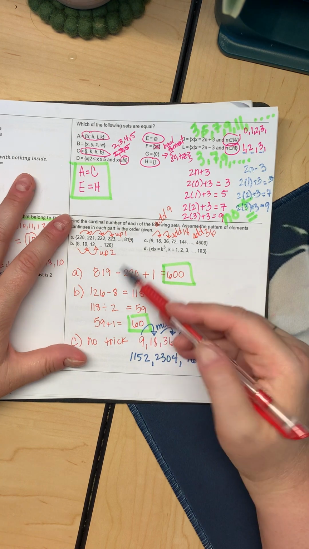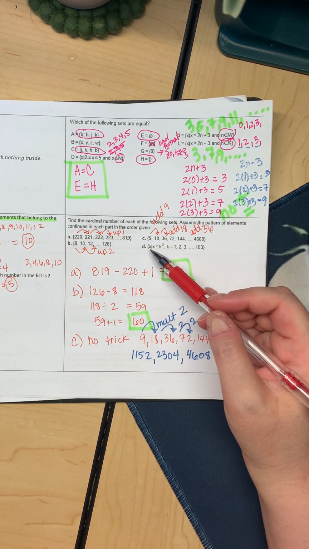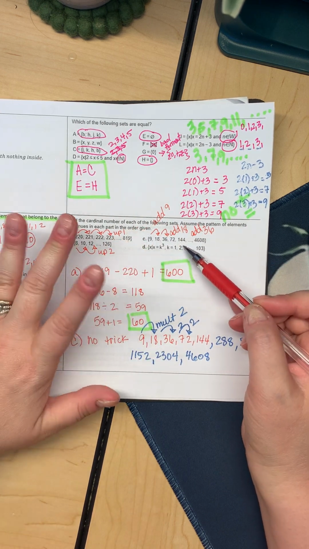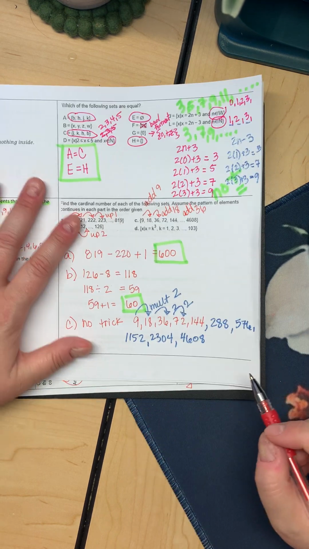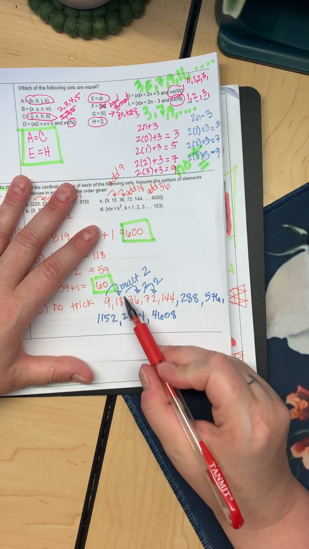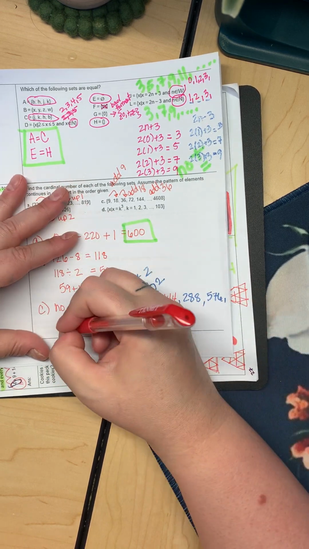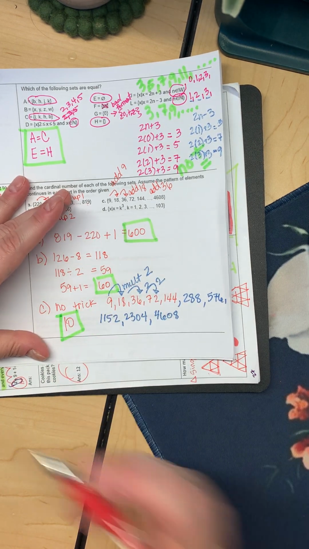Well, we couldn't use those tricks from part A and B because we could not add the same number over and over and over. So instead, we just figured out what number we had to multiply by, and we found all the numbers in the list. And now let's count using our fingers and toes. 1, 2, 3, 4, 5, 6, 7, 8, 9, 10. There are 10 numbers in that list.